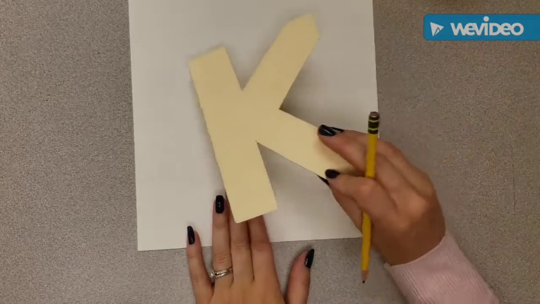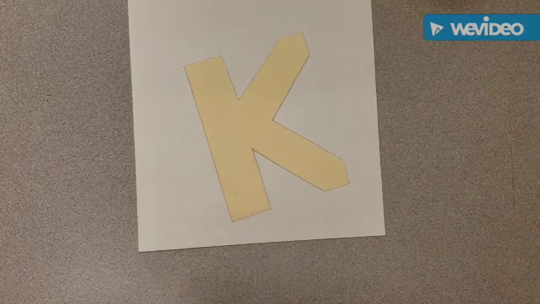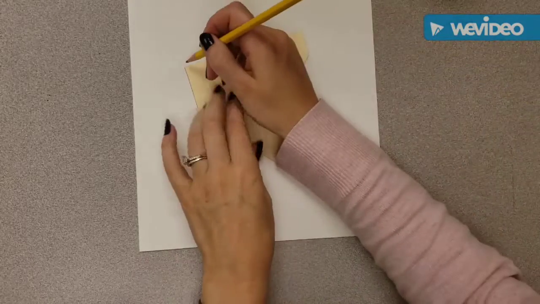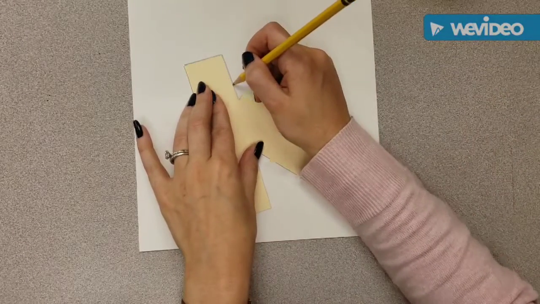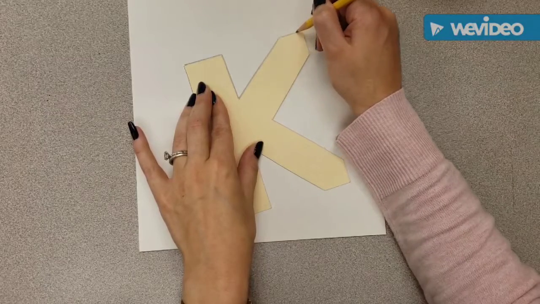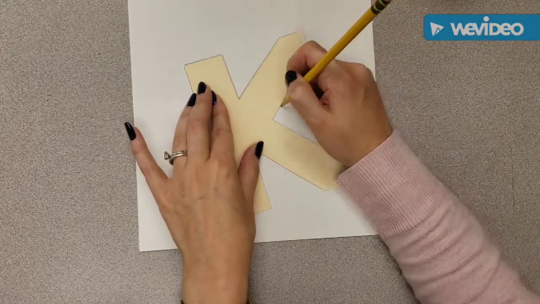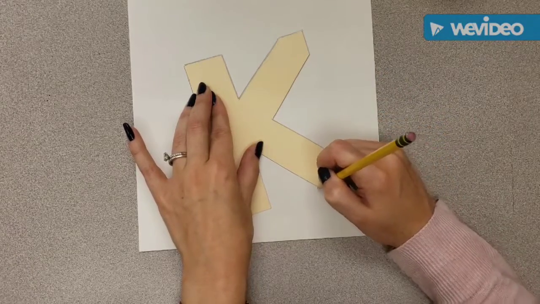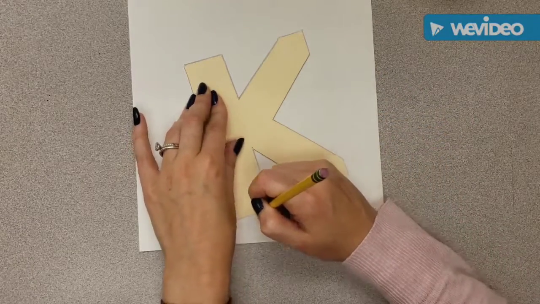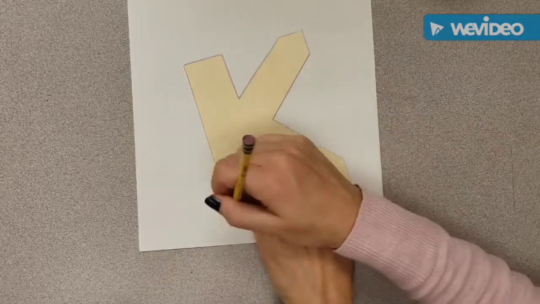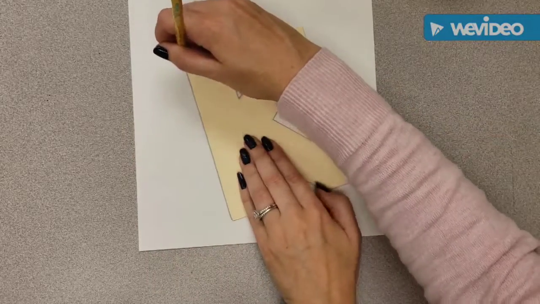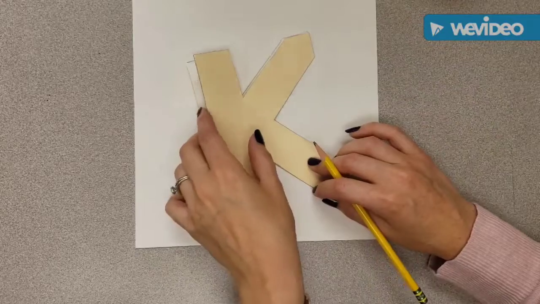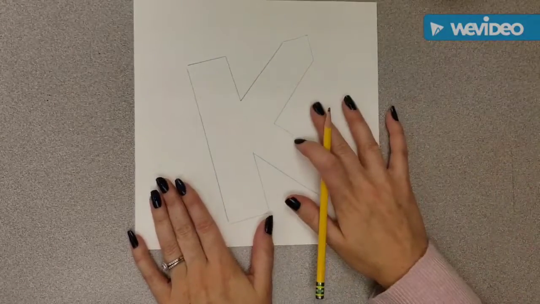I'm going to use a letter K. And we are going to take the tracer and hold it down with one hand and then trace around the edge with the other. You can put your letter on your paper however you want. It can be straight, it can be tilted like mine is. The only thing I'm going to ask you to do is make sure that it is facing the right direction. Now, I have my letter K.